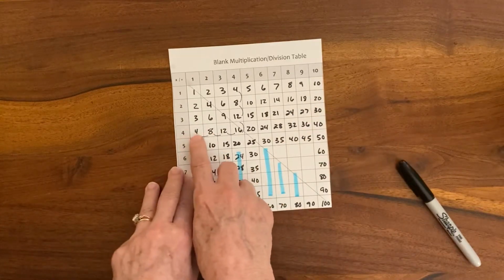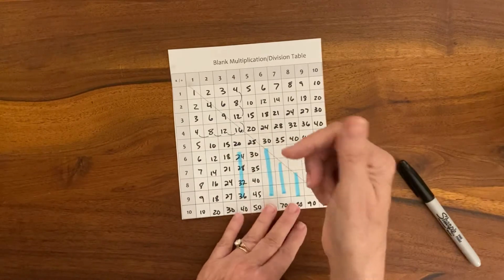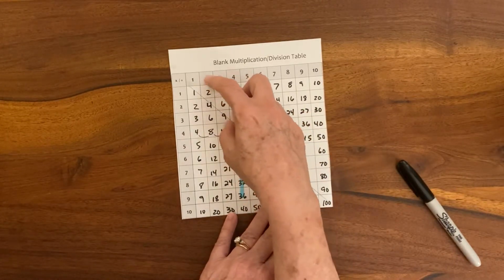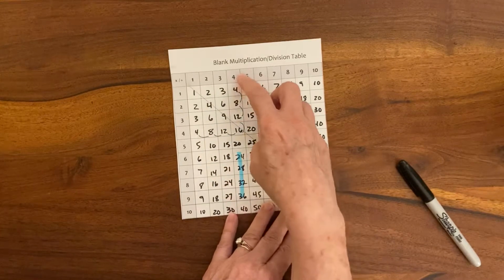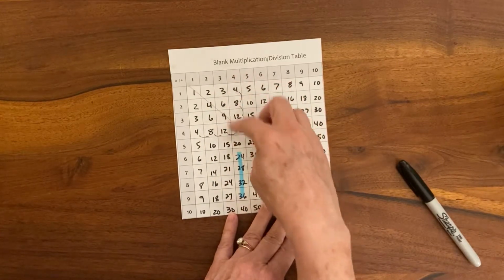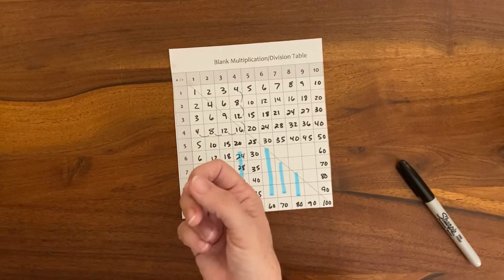Multiples of 4: 4, 8, 12, 16, 20, right? So they go across. They also go down. So multiples of 2: 2, 4, 6, 8, 10, 12, all the way down. 4, 8, 12, 16, 20, all the way down, right? Okay, so those are multiples.